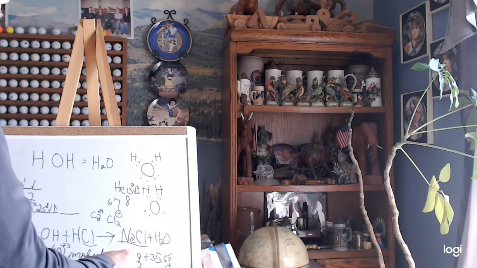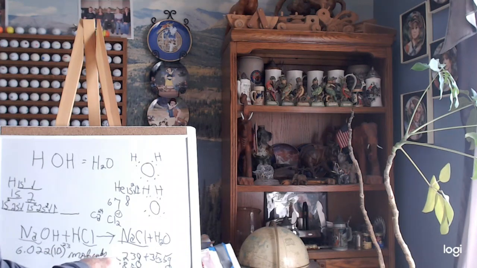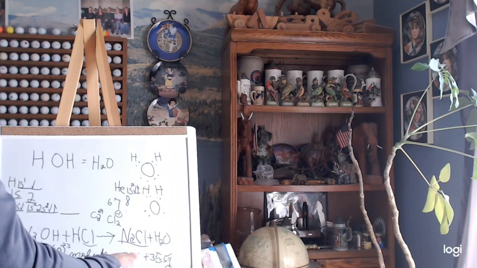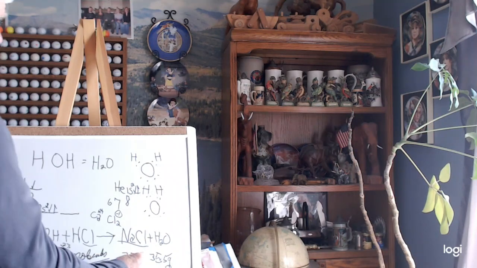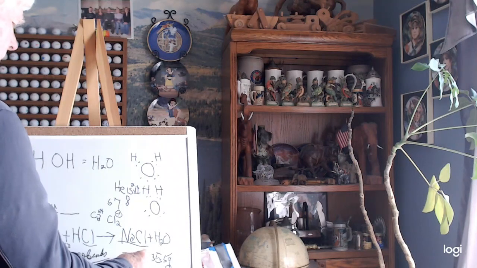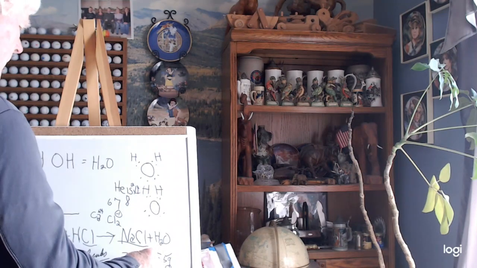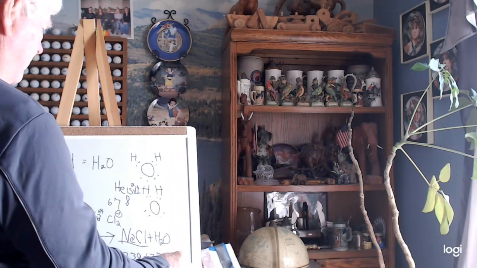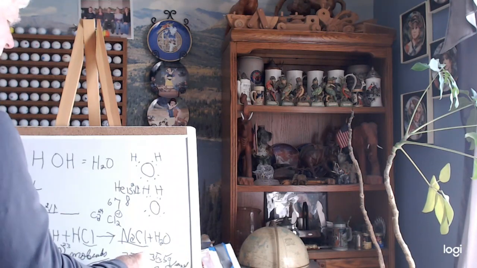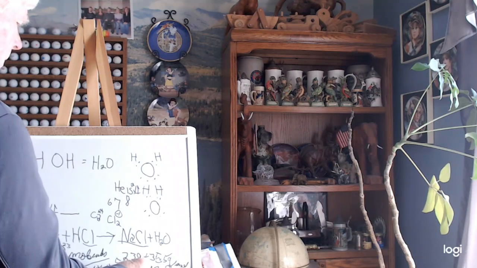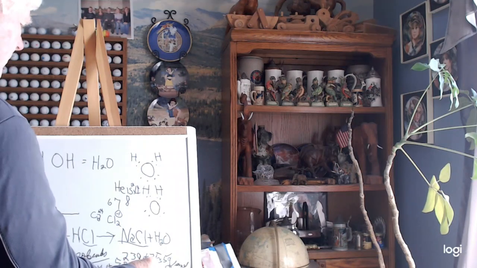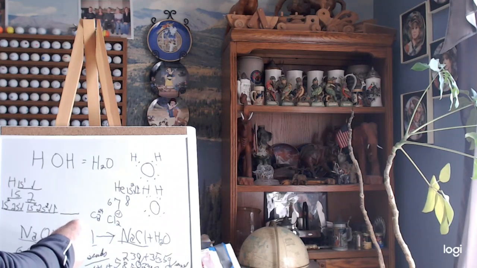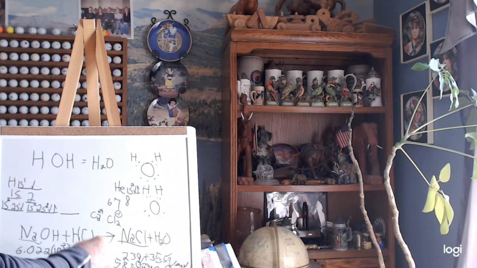Again, the sodium plus chlorine producing 58.5 grams per mole. Again, this is atomic mass, which is grams per mole. And now we get 58.5 grams per mole, and in itself that is equal to 6.022 times 10 to the 23rd molecules.